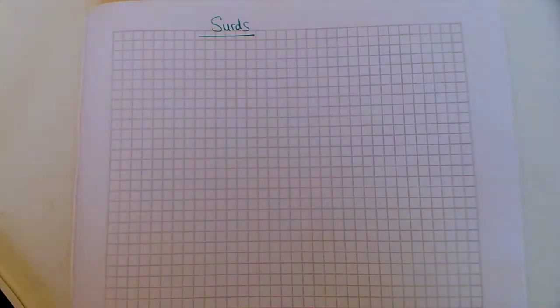Good morning, third years. Okay, so we're going to continue on with our number systems topic, and I said that I wanted to talk about a particular type of irrational number, and these are called surds.